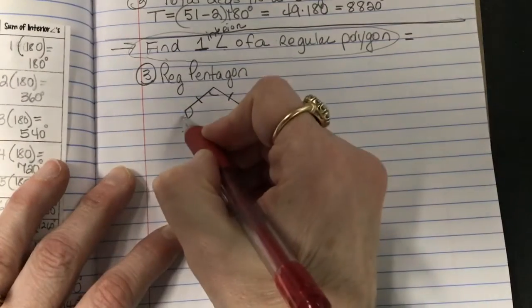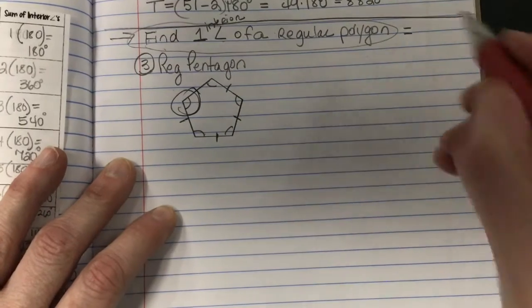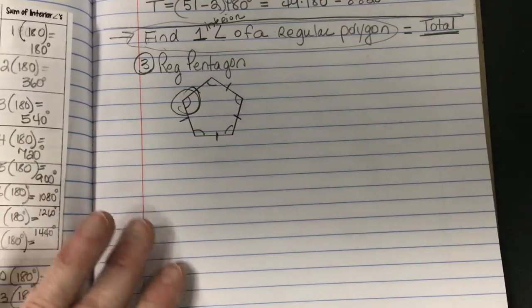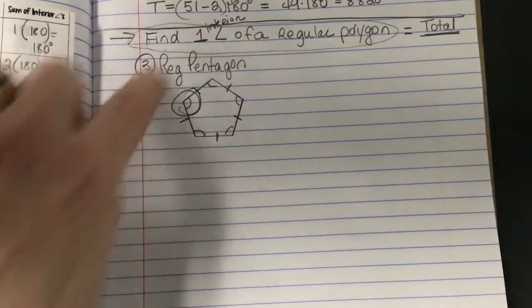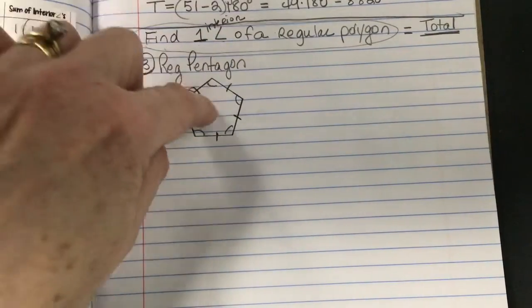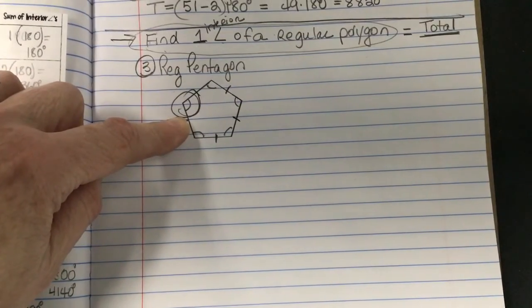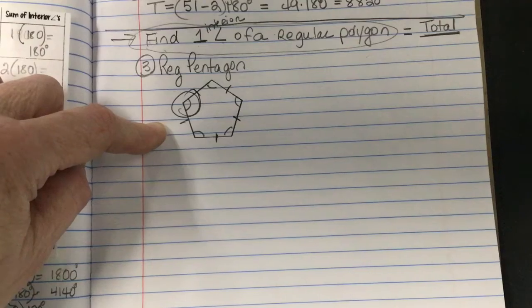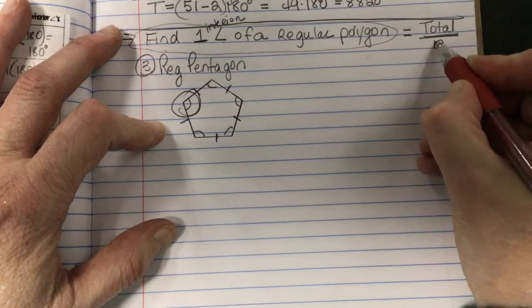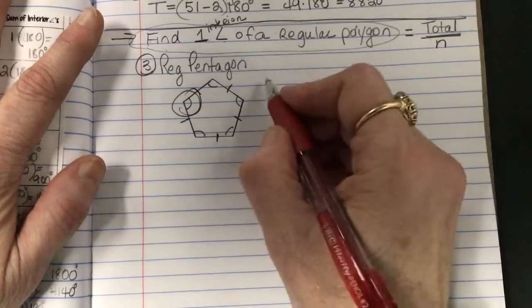Okay, I'm trying to find one of these angles. Well, I need to know the total first. So it's going to be the total divided by what? If I know the total degrees in that pentagon, what could I divide by to find out what each one of them is? How many angles have you got? How many angles do you see? 5. Well, if I know the total and I can divide by n, then I should be able to get one of the angles. Let me show you what I'm talking about.